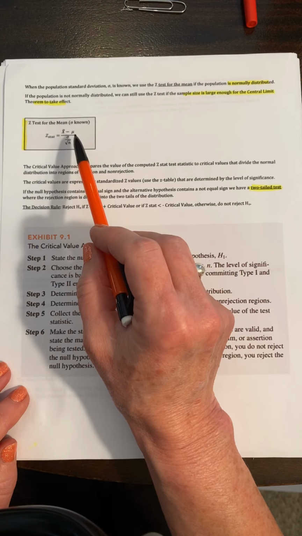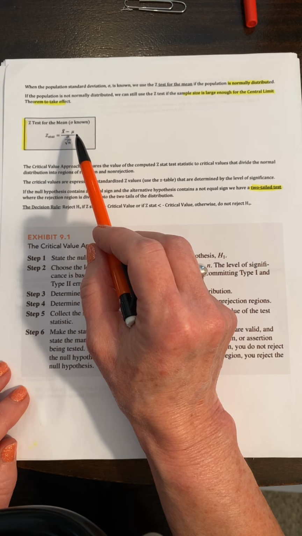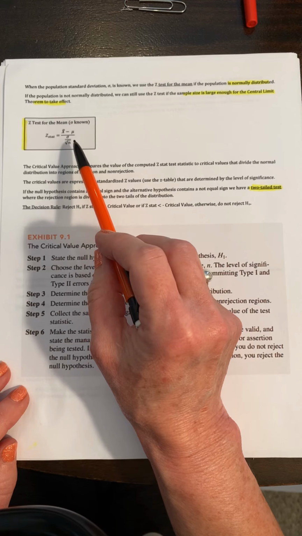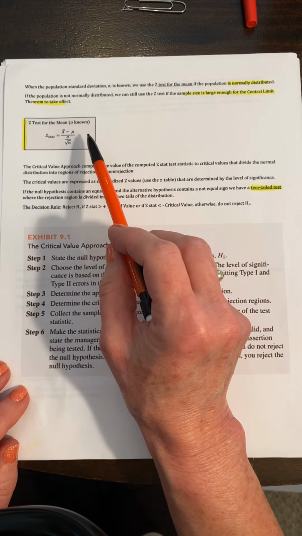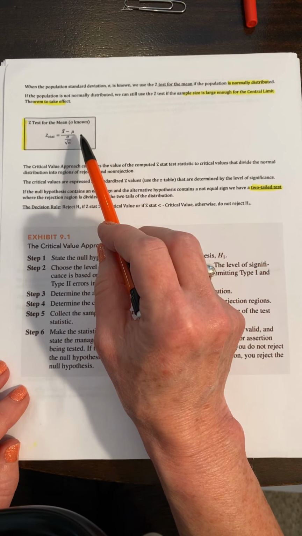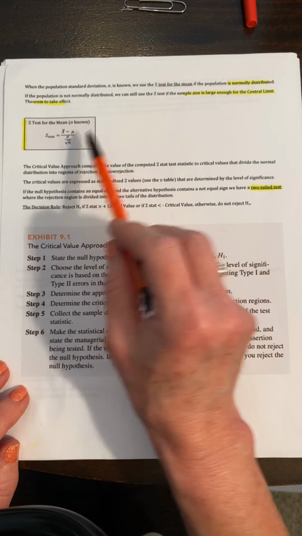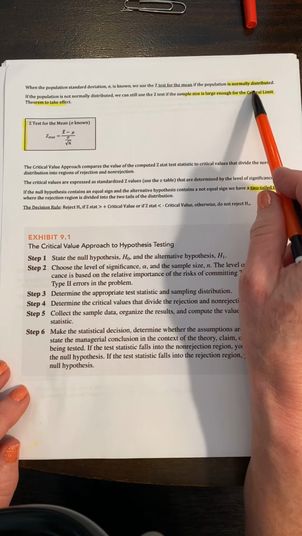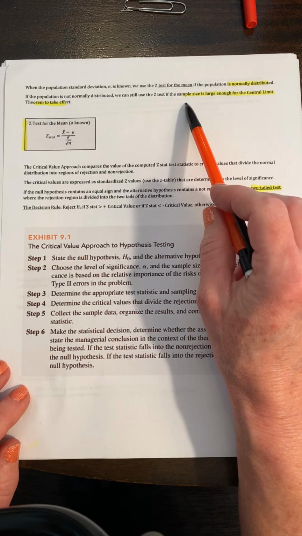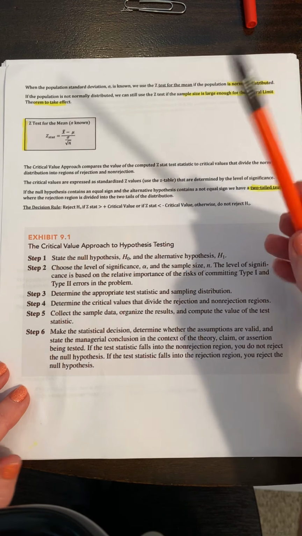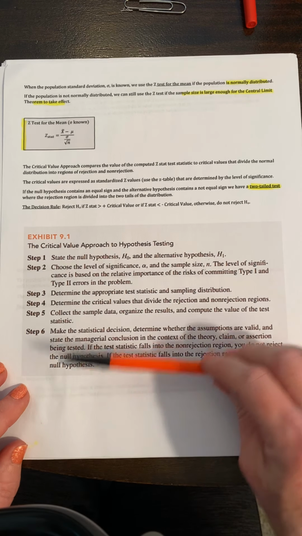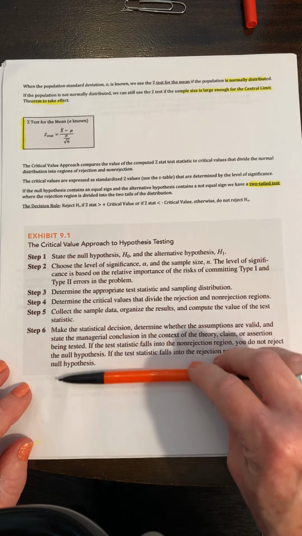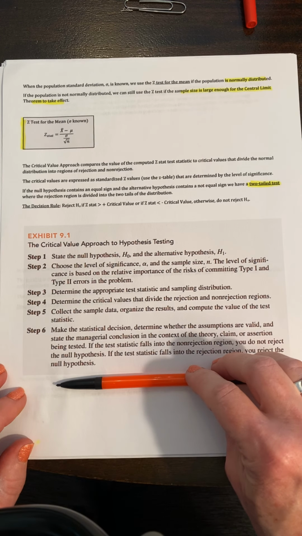Now, here is how we calculate the test value. The other examples we were given for the rejection and non-rejection regions were given to us, but they come from here. You probably recognize that formula. We have to assume it's normally distributed and that the sample size is large enough. And we've got this process here. Okay, so this is a lot to take in. So we're going to continue to work through this process.